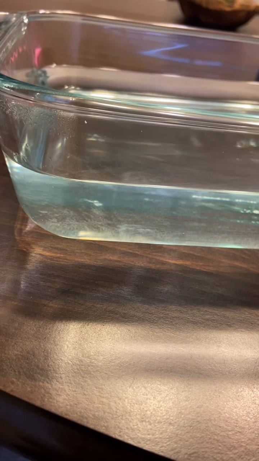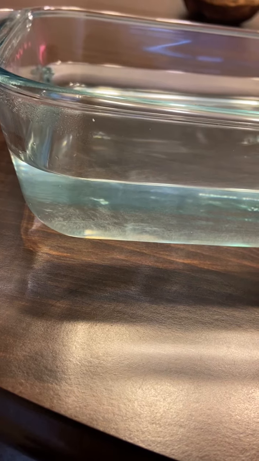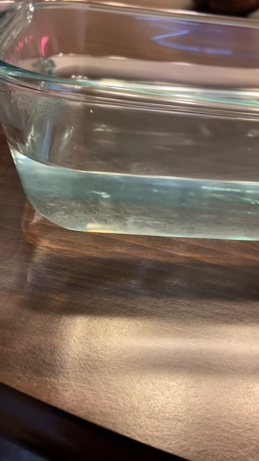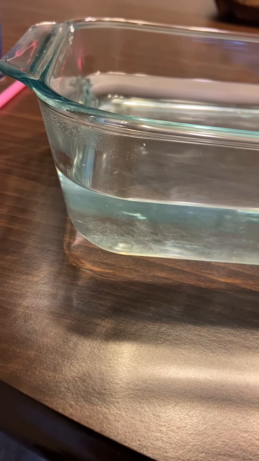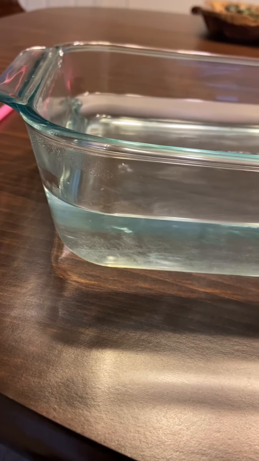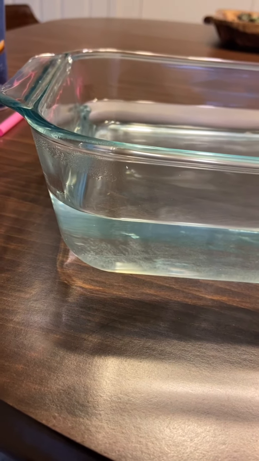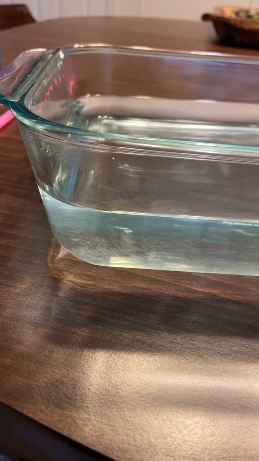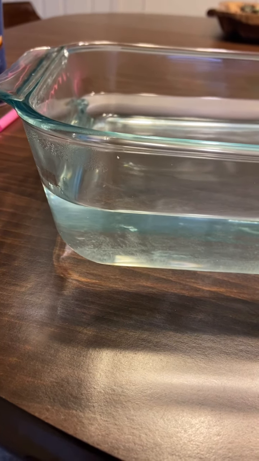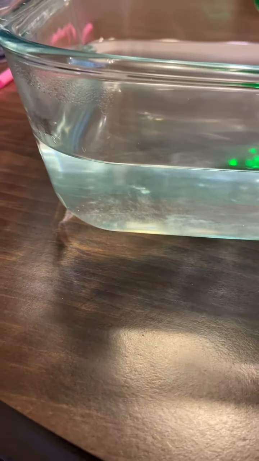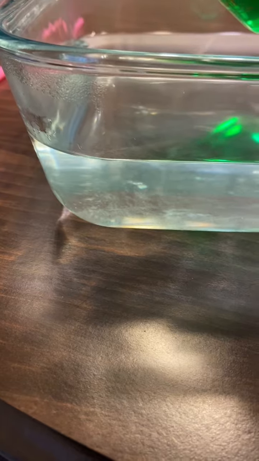All right, so I'm going to pour the cold water into the warm water slowly into one end of the pan. Observe what happens to the cold, dense water. I'm going to move it down here.